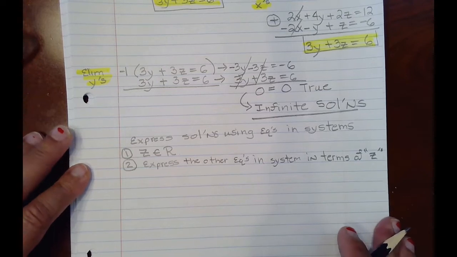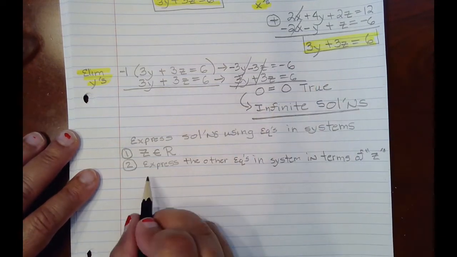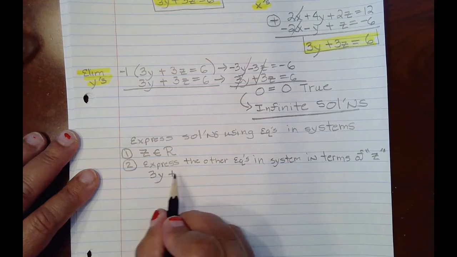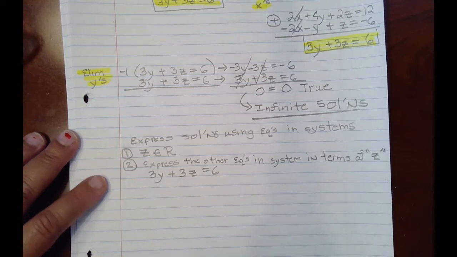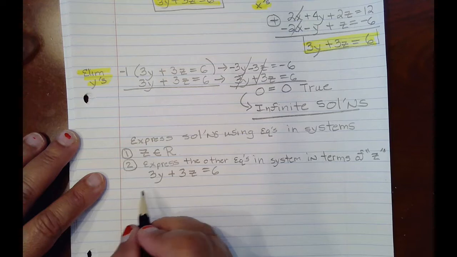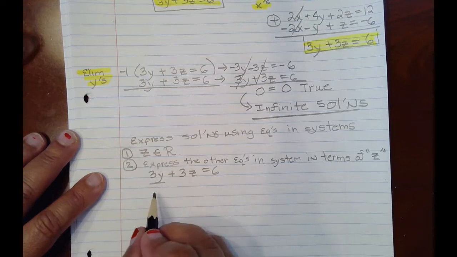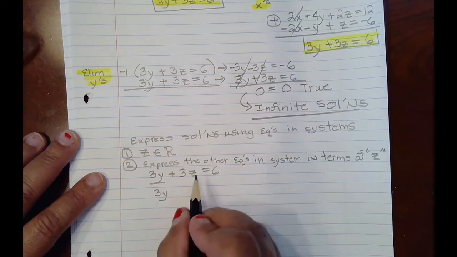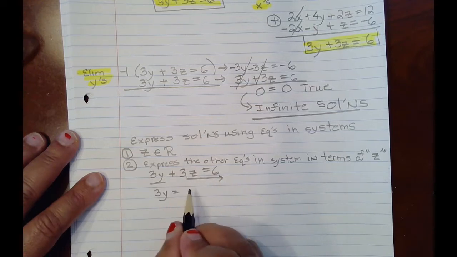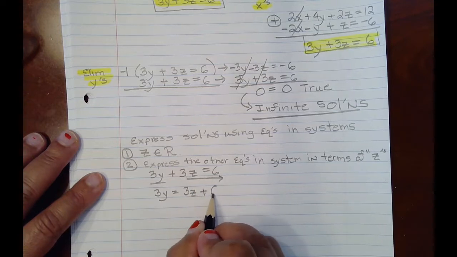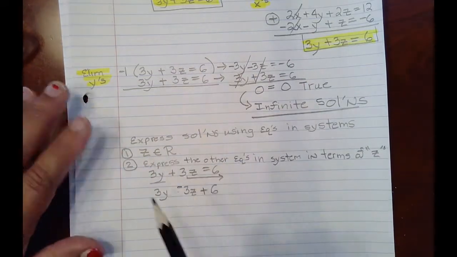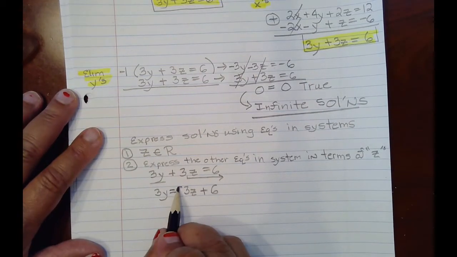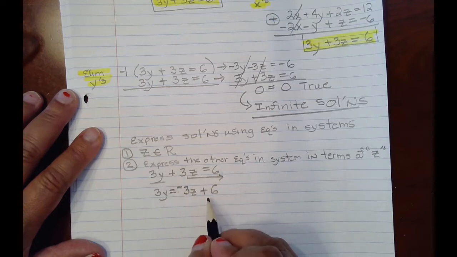For instance, take one of these mini equations. They were both the same. I'm going to write it right here to show you how you express them in terms of z. Okay, so right now what I'm doing is getting an equation for y in terms of z. So I'm going to leave the y there, bring the 3z to the other side. The 6 was already there, so I moved this to the other side. It becomes negative. So it's negative 3z.